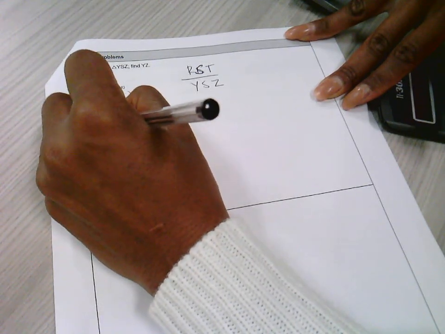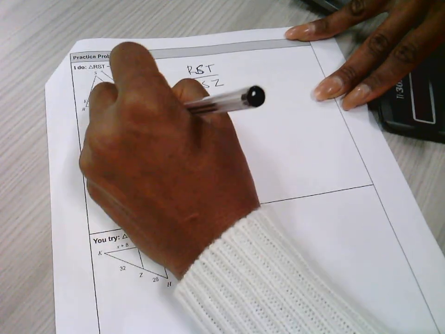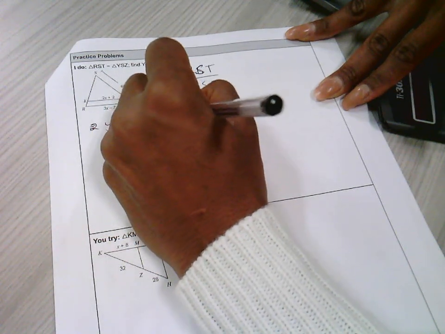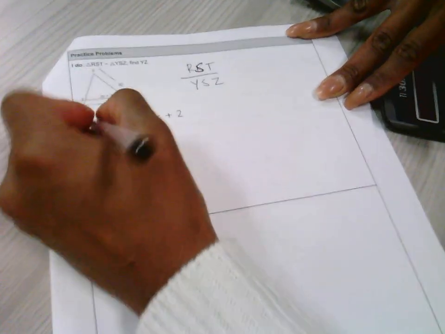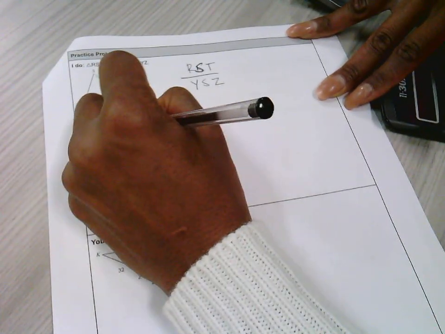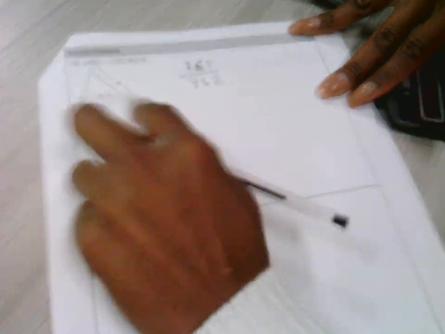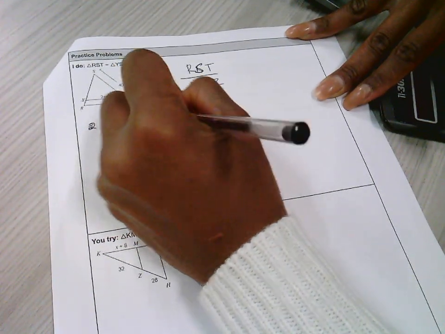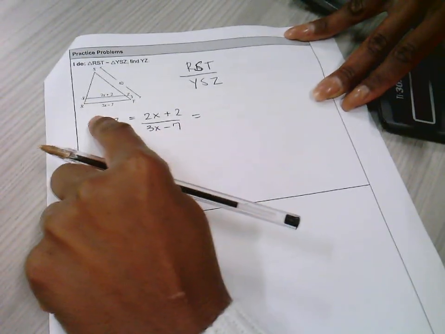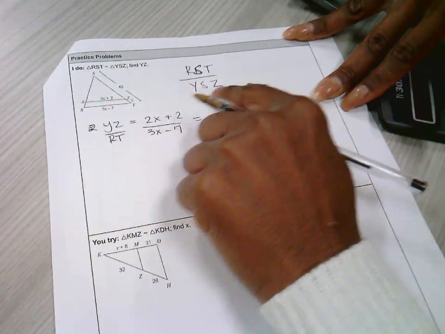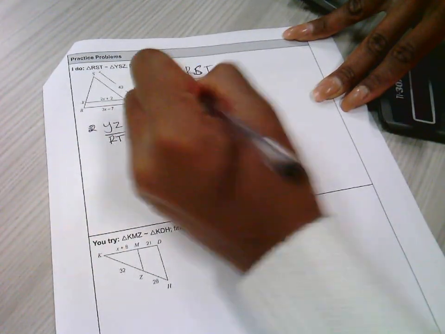I'm going to write it out. YZ is equal to 2x plus 2. YZ is similar to RT. So RT, and that is going to be over 3x minus 7 is equal to, oh wait, I don't want to do that right now.